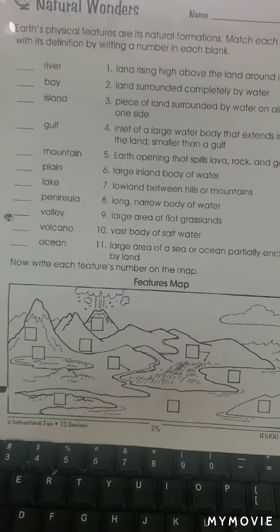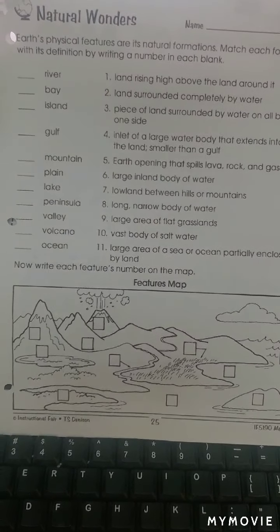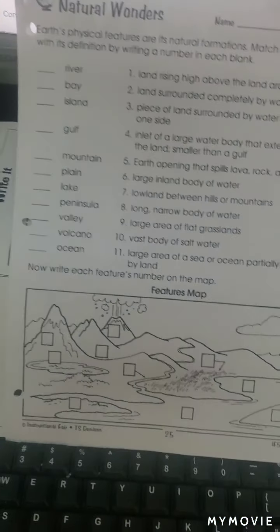So put a 1 next to mountain. Number 2, land surrounded completely by water. What's it called when the land is completely surrounded by water? Pick one of these and put it next to it. Did you pick island? So put a 2 next to island.